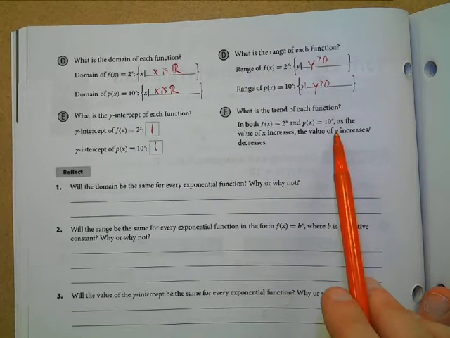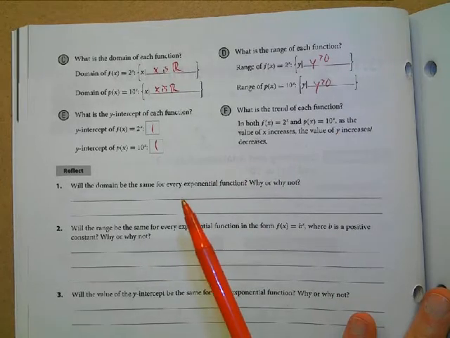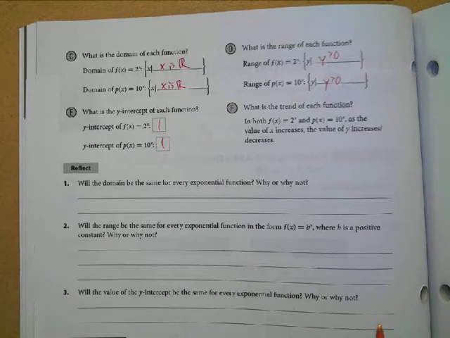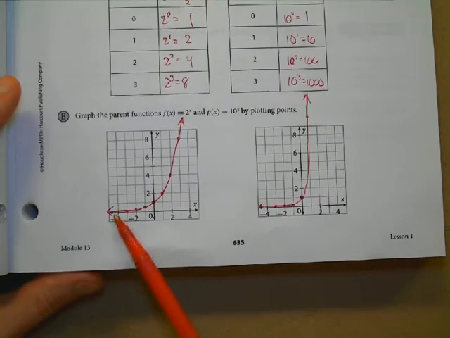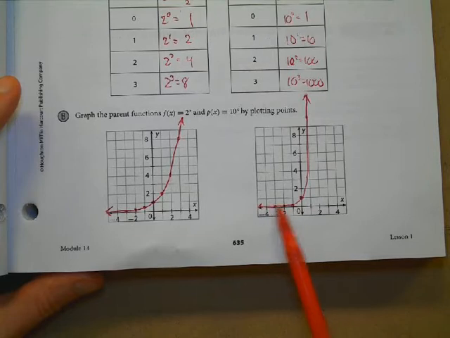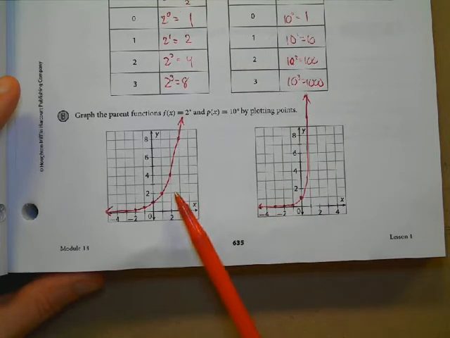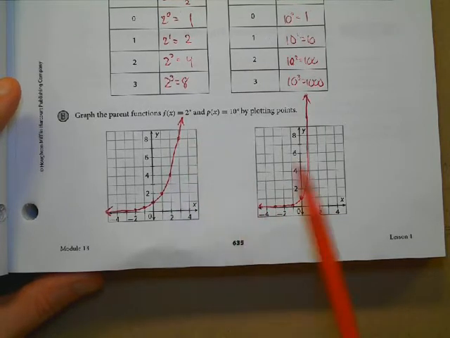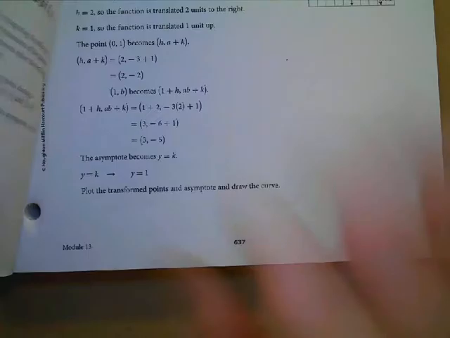Let's take a look. As x increases, what happens to the values of our y values here? Increases. It increases. Yeah, it's increasing. Okay, that's exactly right. So we're going to get increases. Okay, y increases.